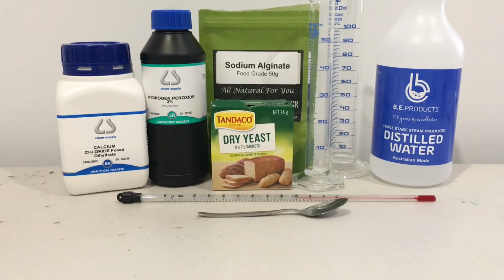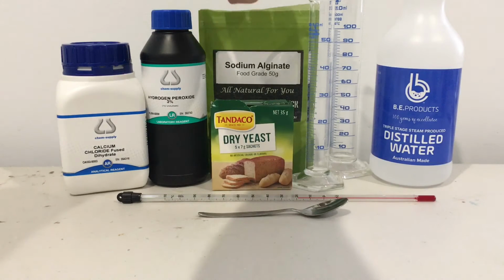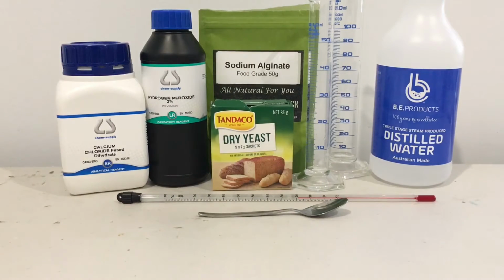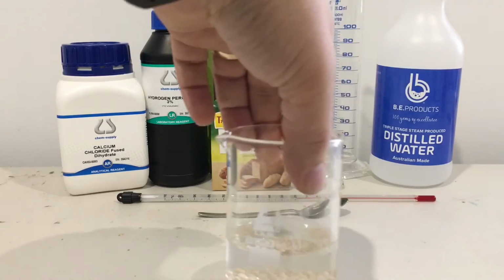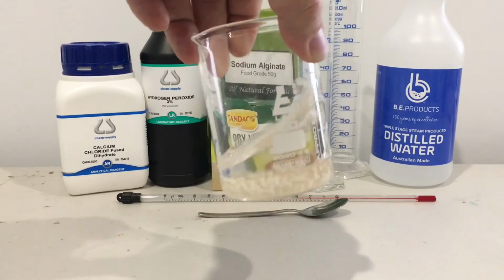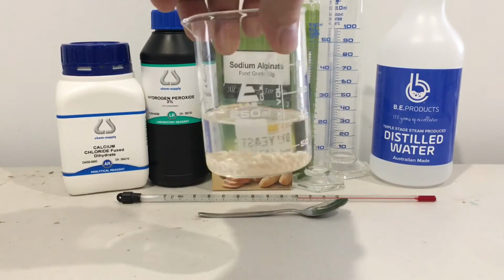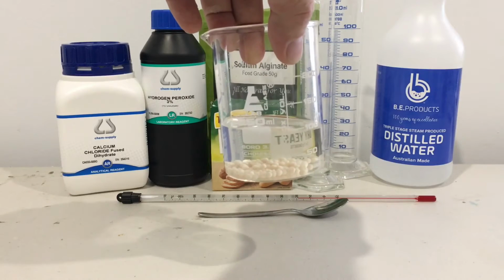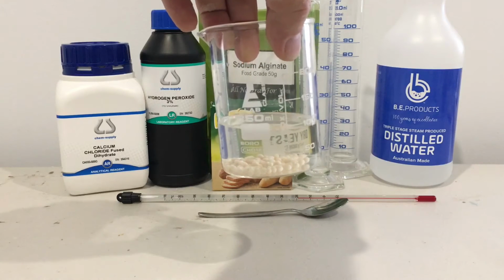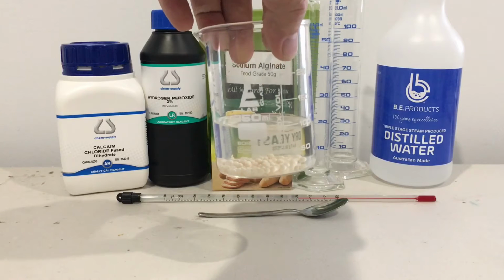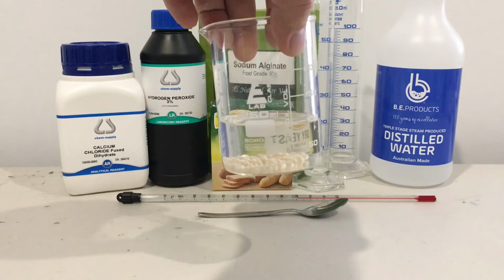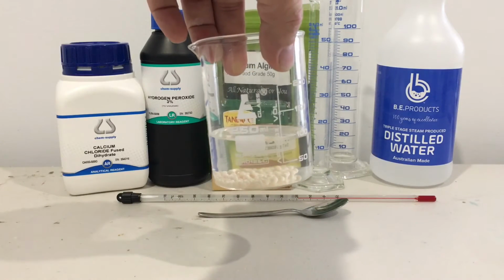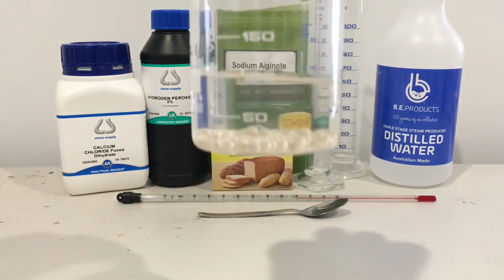What we are going to do today, I'm using sodium alginate, the yeast and the calcium chloride to make these little guys in front of you here. These are sodium alginate yeast balls that have been made by mixing 2% sodium alginate and 10% yeast into a mix, and then syringing that and dropping it into 0.15 molar calcium chloride to create these cool little balls.